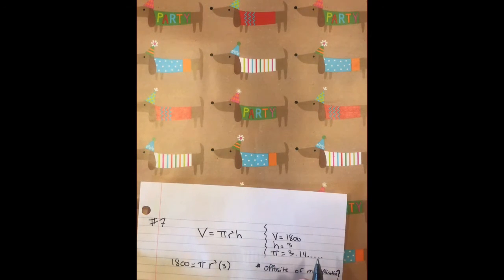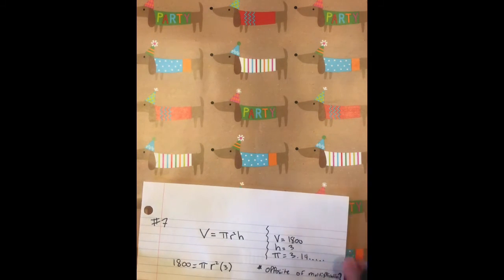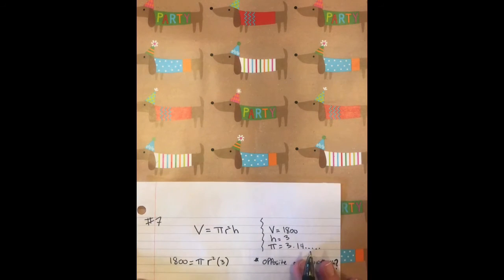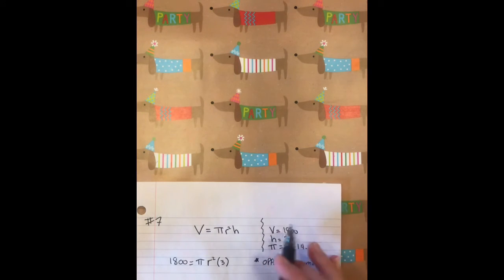What they don't tell you, but what we already know, is what pi is. Pi is 3.141596, and so on. So you just focus on the 3.14 and just realize that that is a value that we already know. So let's substitute all of these in.